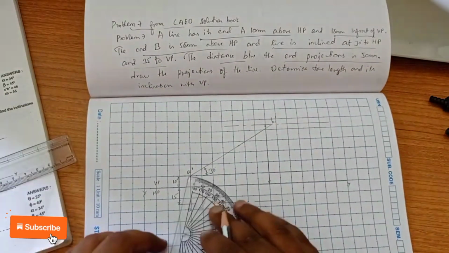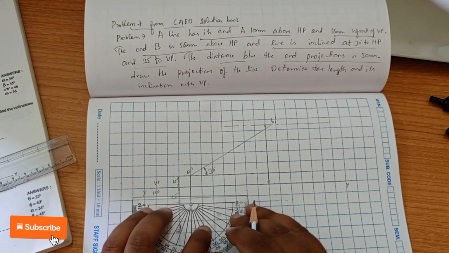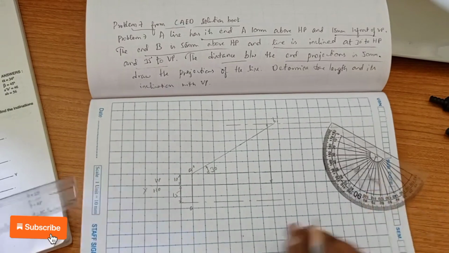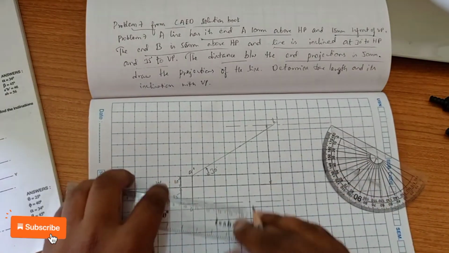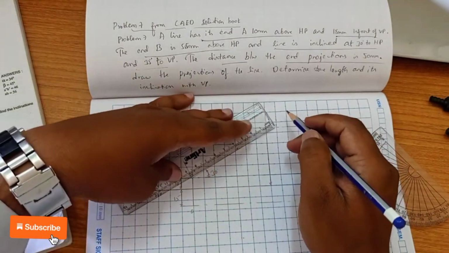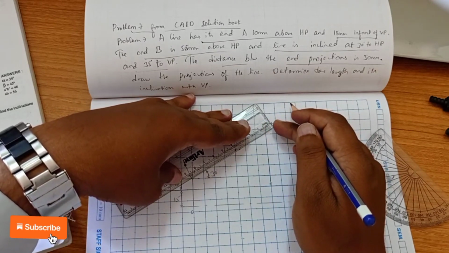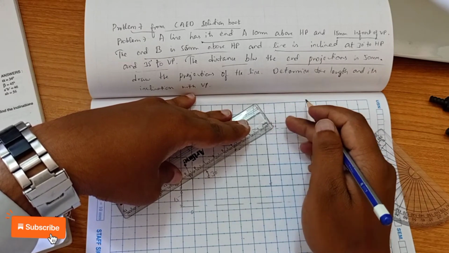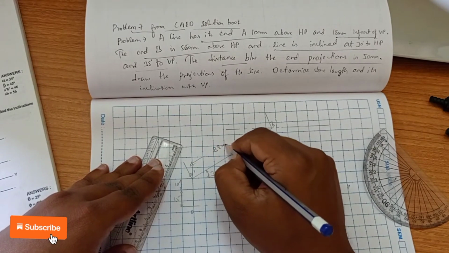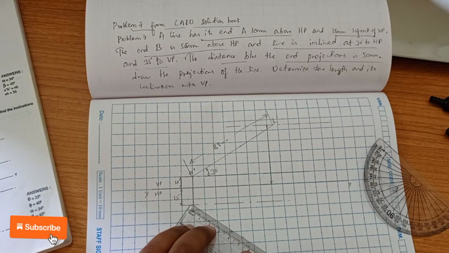Okay, and another one is 35 degree to VP. I'm marking at 35 degree and draw a line. We have to find out how much length. Because we know that true lengths are same in both top view and front view, we have to use this. So here we have true length, I'm getting around 88 mm. So this is the true length. So here also we have to draw another.